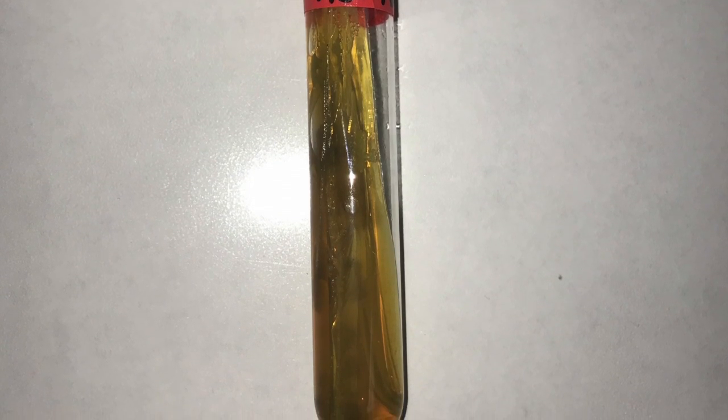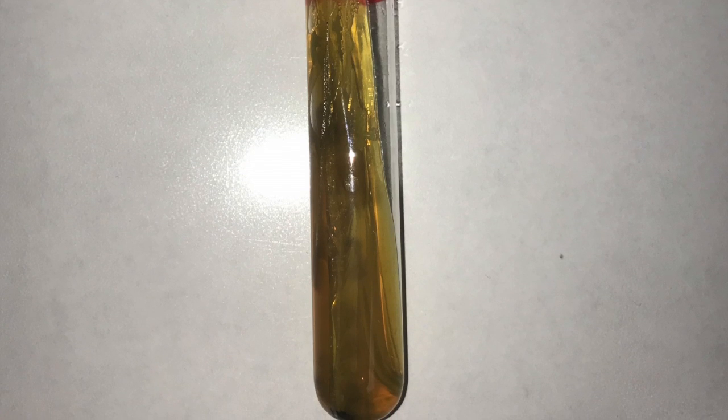The slant and the butt of the test tube turned yellow, which indicated that glucose and lactose were fermented. There were bubbles present throughout the tube, which means that there was gas production during fermentation. Lastly, there were black growths throughout the tube, showing us that the unknown can reduce sulfur to produce iron sulfide.